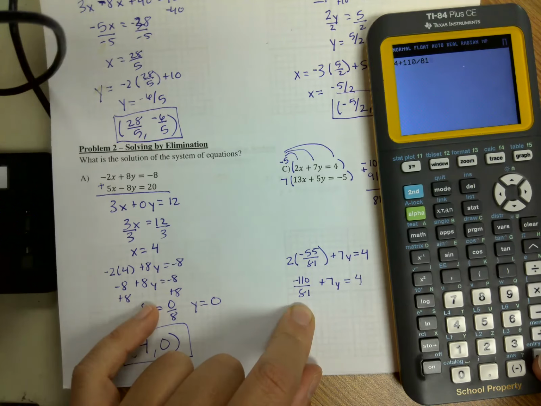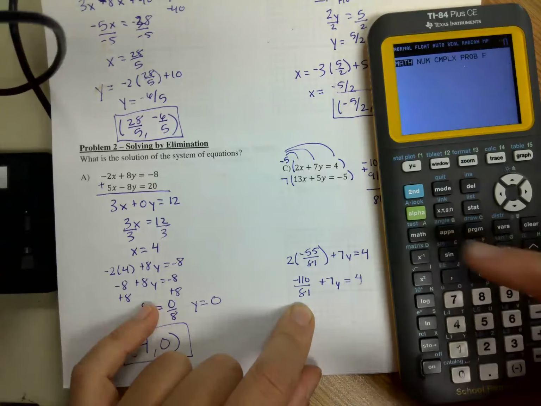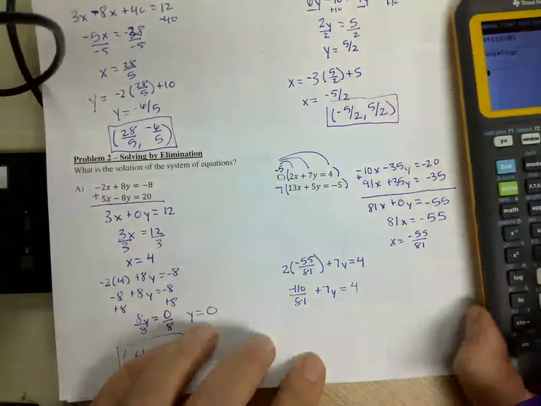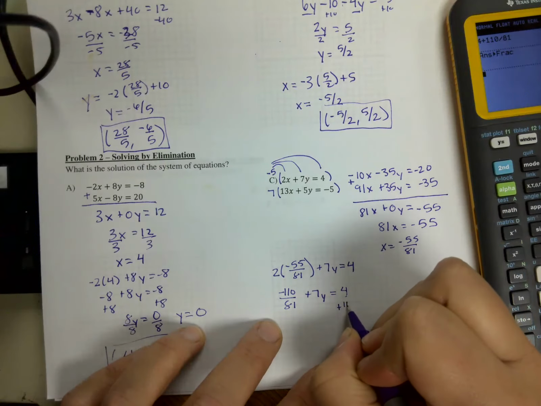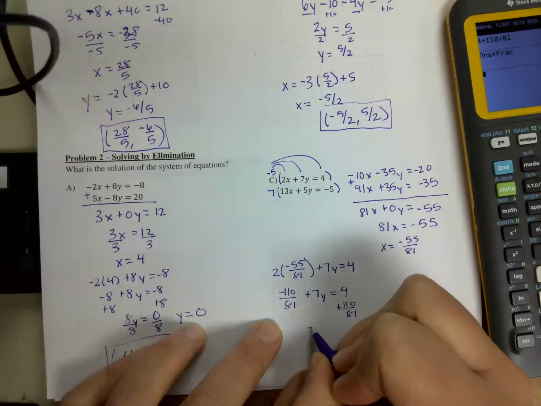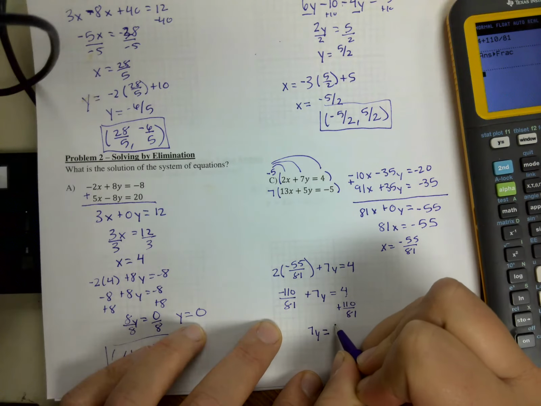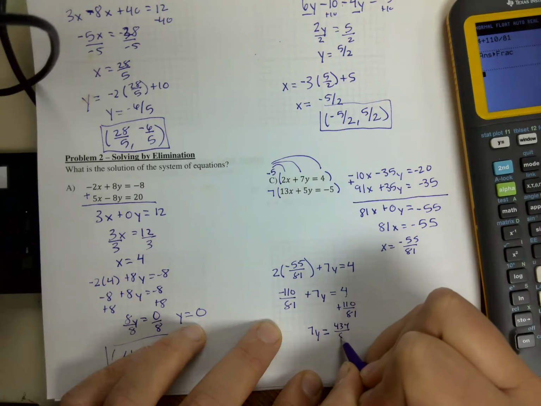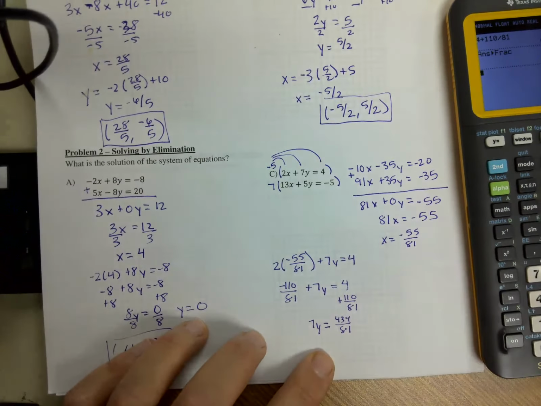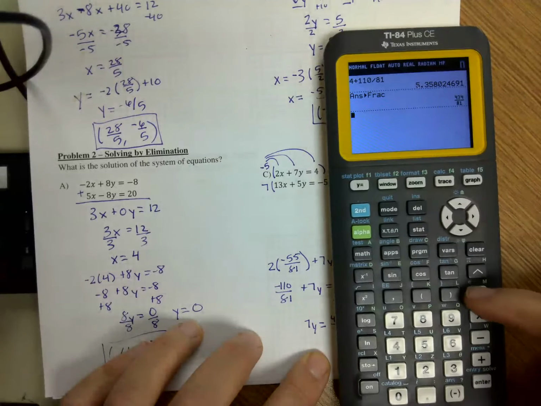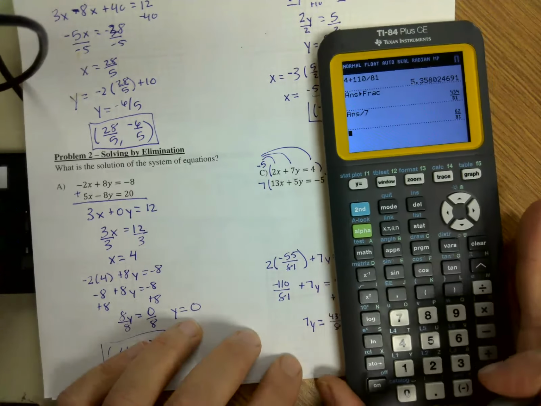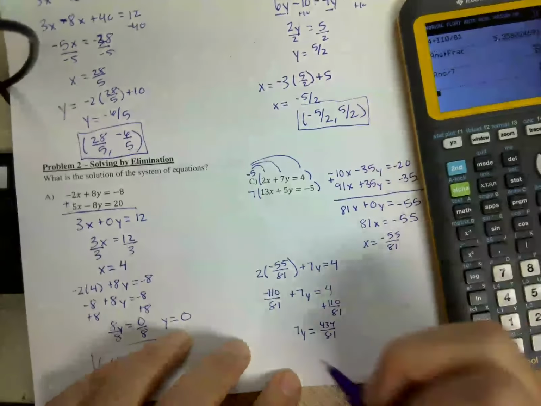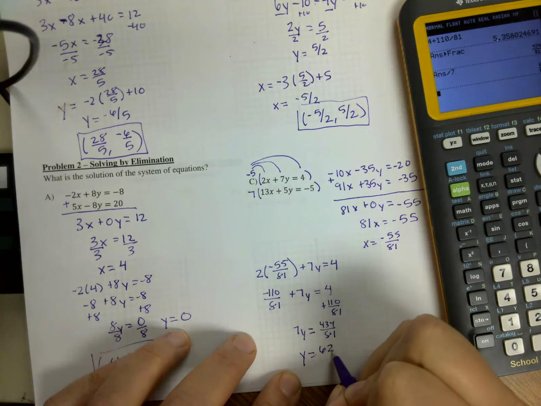That's the same thing as putting it in as a fraction. I'm going to change that to a fraction. I'm going to add this over, plus 110 over 81. So 7y is equal to 434 over 81. And now I'm going to take that number and divide by 7. So I get 62 over 81. y is equal to 62 over 81.